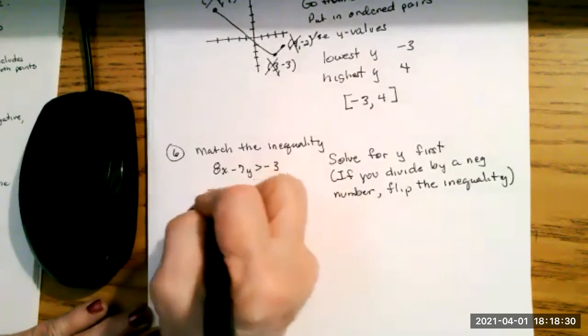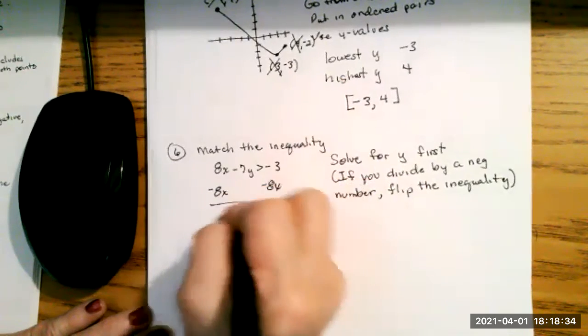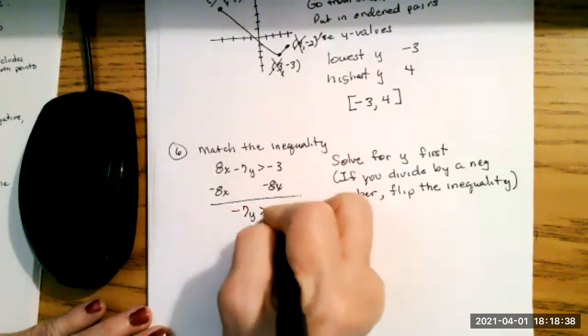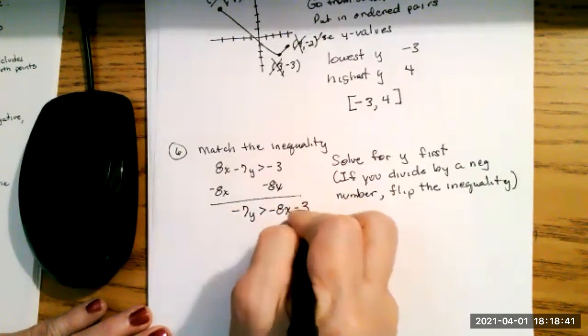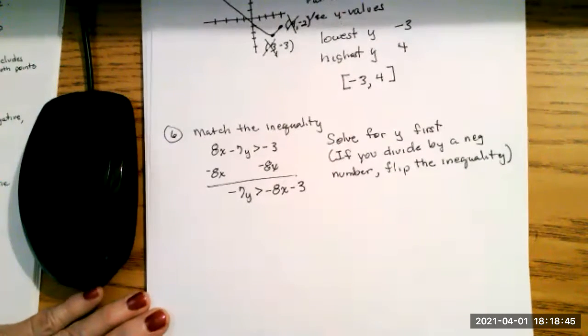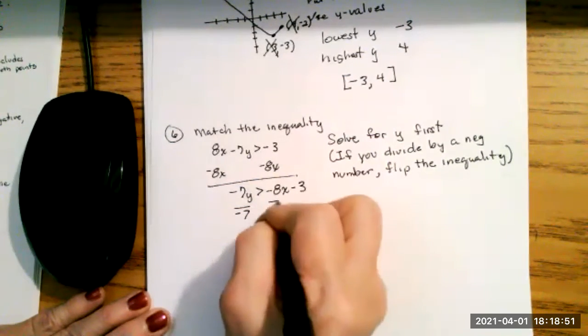So I'm going to subtract my 8x from both sides. And I'm going to have negative 7y is greater than negative 8x minus 3. Okay? Now I'm going to divide everything by negative 7.